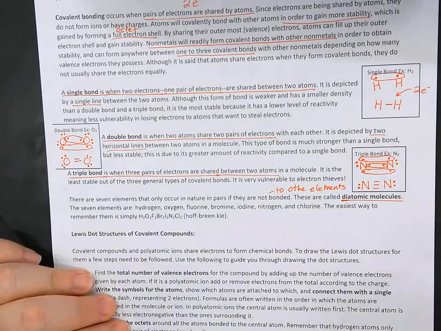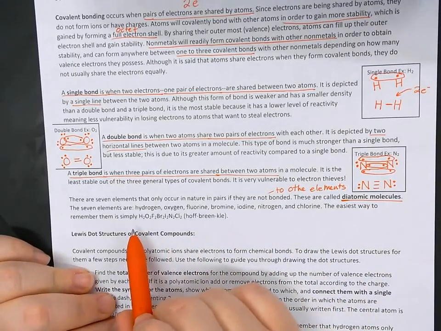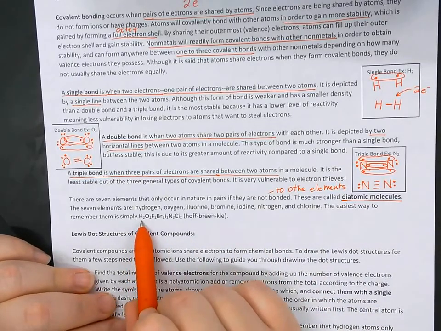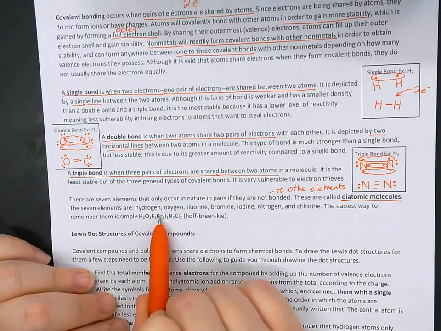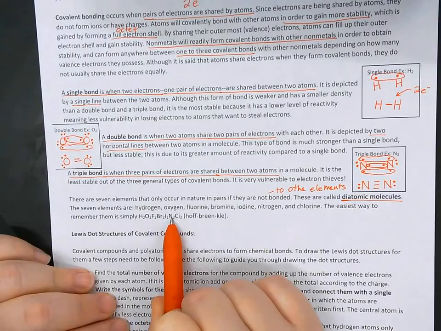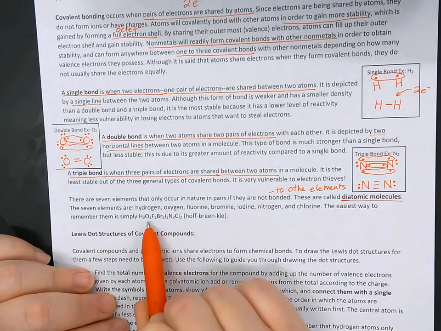The easiest way to remember these is a really dumb word, but it works. I call them the Hofbrinkel elements. Hydrogen, oxygen, fluorine, Hof; bromine, iodine, nitrogen, and chlorine, Brinkel.